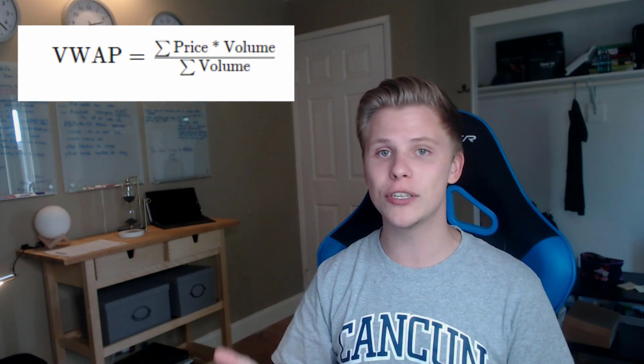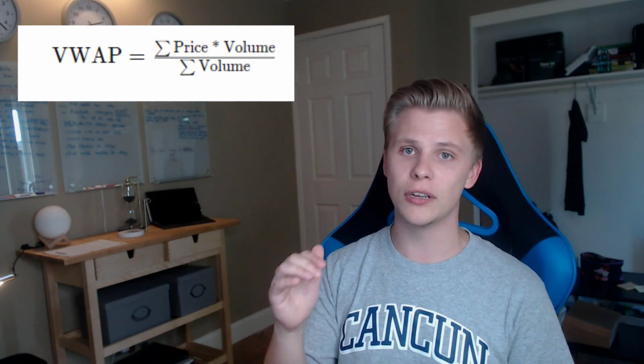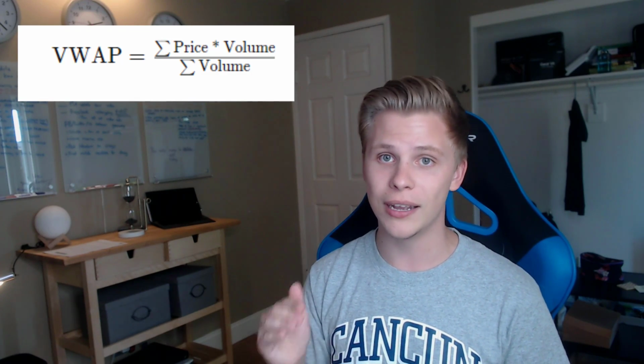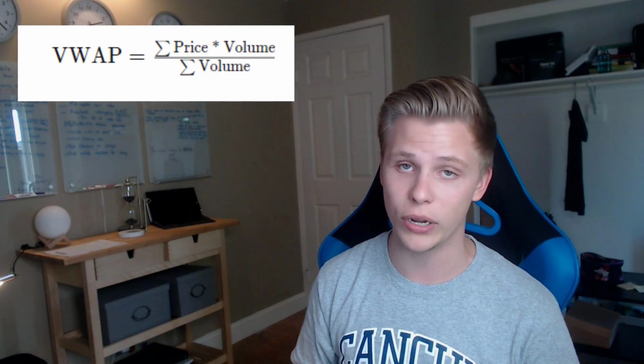So the volume weighted average price is a benchmark indicator used by traders. I'll put the formula up right here somewhere. Essentially what it gives you is the average price of all shares traded in that specific day at that specific point. So this isn't like a moving average, because a moving average only cares about the price, but VWAP cares about price and volume. In my opinion, it's a lot more valuable of a tool, because trading is so based on price and volume, not just price.